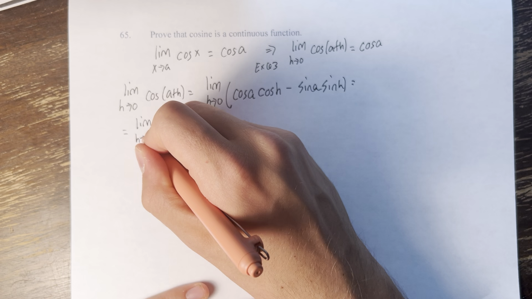So we are going to start with this instead of starting with this. And then if we prove this, then we have proved the original statement, and therefore cosine is continuous. So we can say that the limit as h approaches 0 of cosine of a plus h is equal to cosine of a times cosine of h minus sine of a times sine of h.